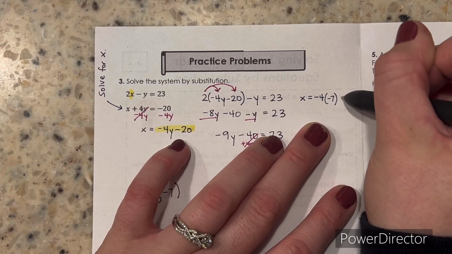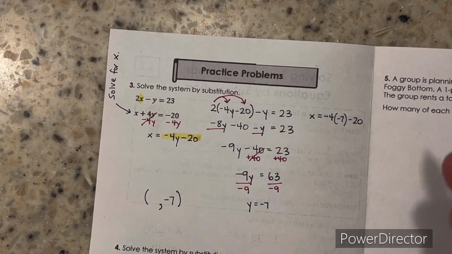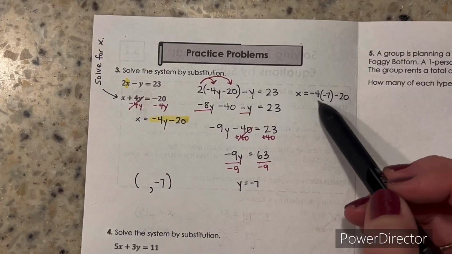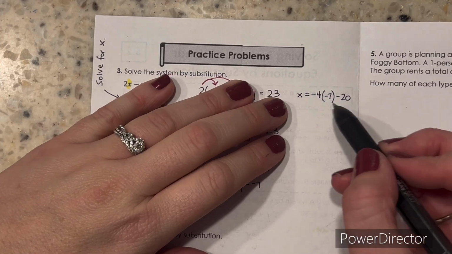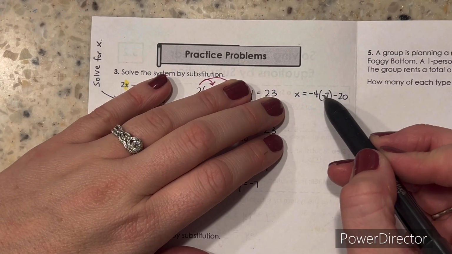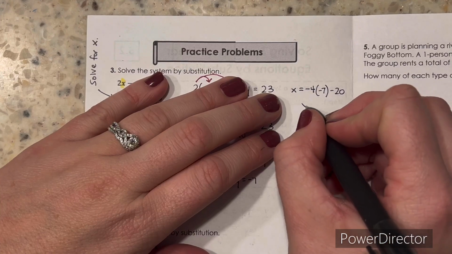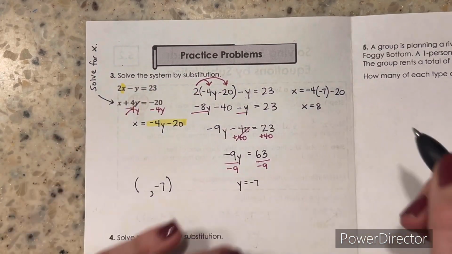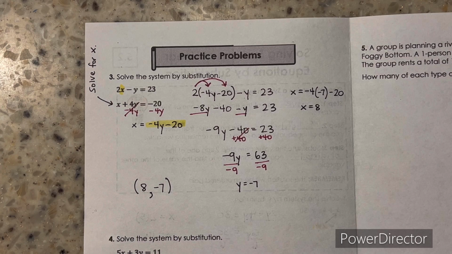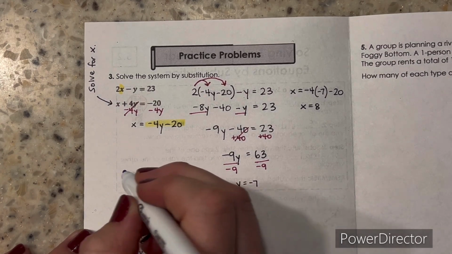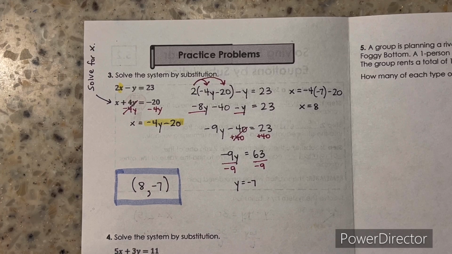And then we have -20. Now, you can type that into your calculator, everything after the equal sign. If you're pretty decent with mental math, it's really not that bad. We've got -4 and -7. Multiplied make a 28, and then -20. So we get an 8. And so here is the ordered pair where these two lines cross, even though we do not see it on the coordinate plane.